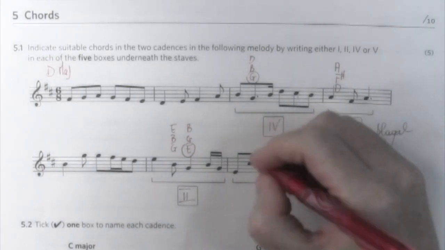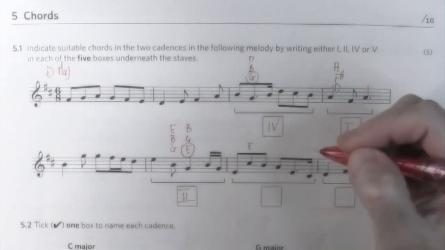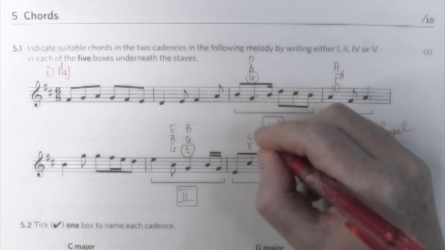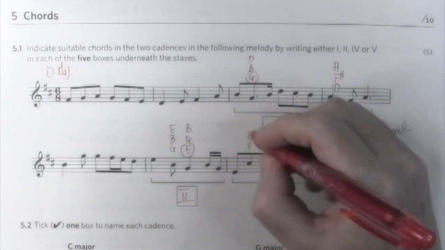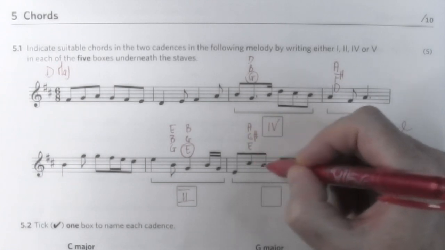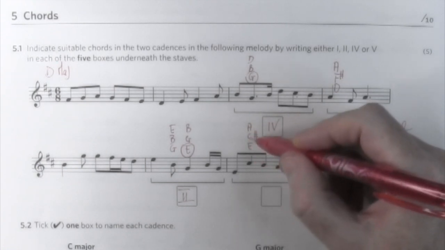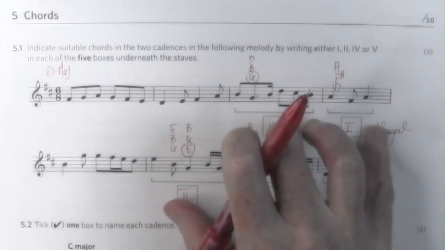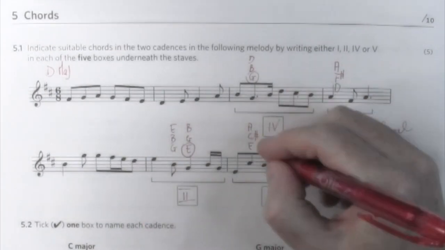Next bar, we have Mi, Do sharp, okay, La, Do sharp again, and B. Okay, now B, I don't think that B can be included because otherwise we don't have this shape of the chord. Let's put them in order.